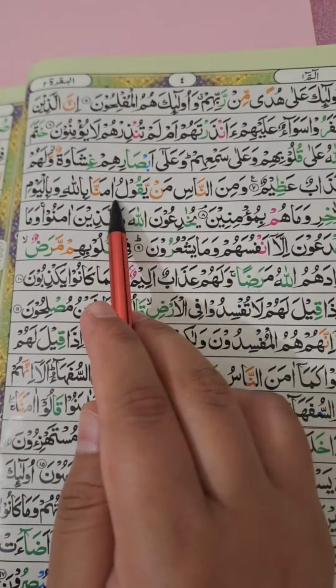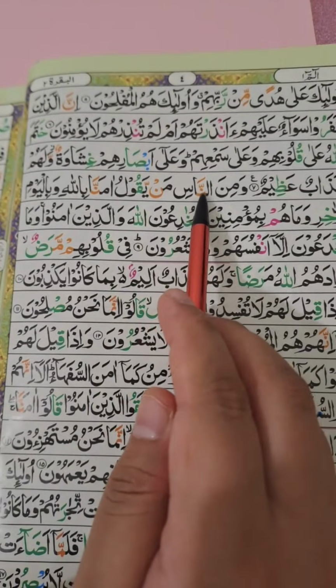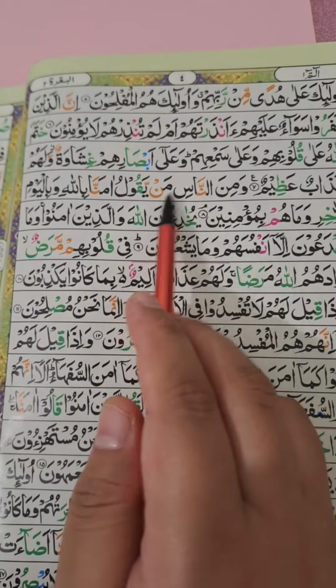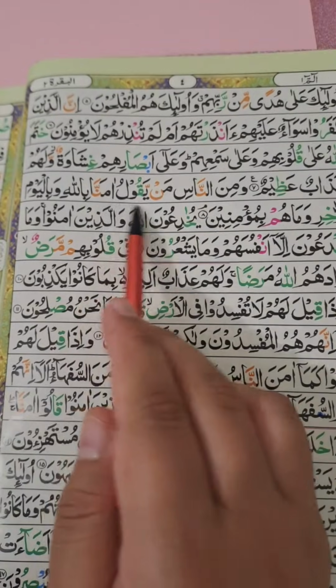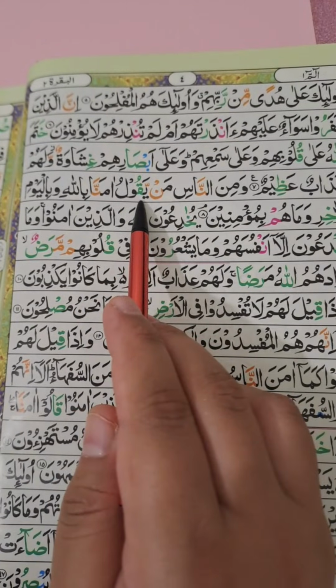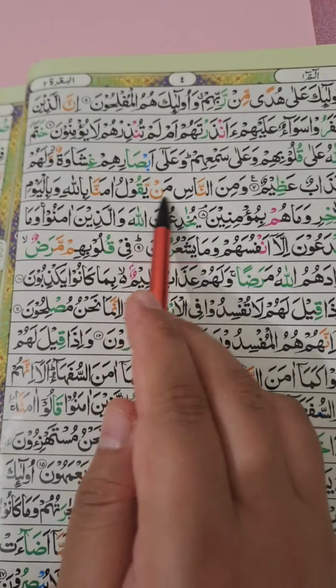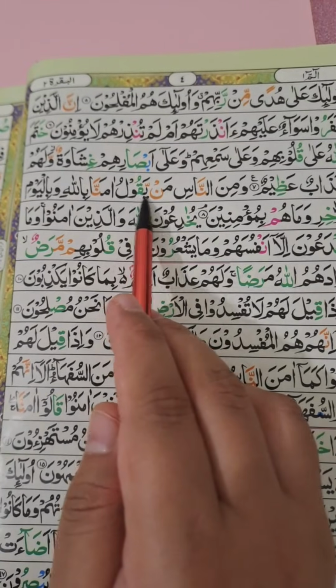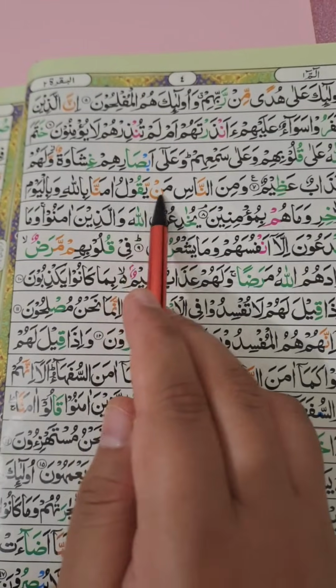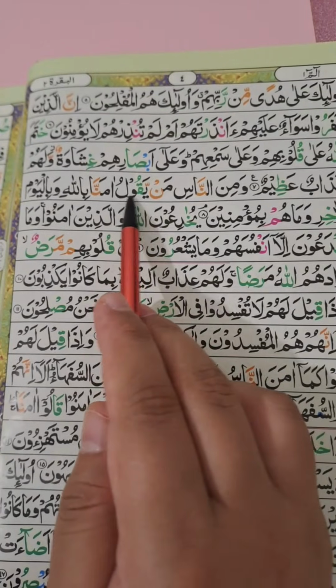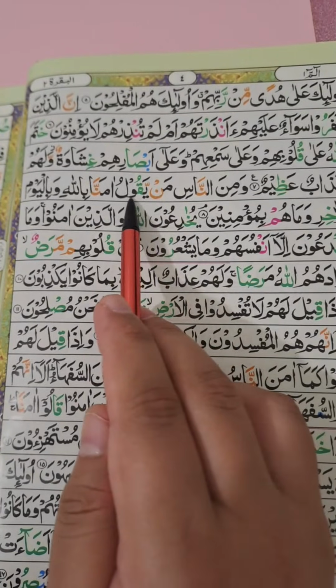Man yakulu. And if you want to know the rule here, it's idgham with gunna. Man yakulu. After noon sakin, ya is there. Ya is from the Yarmalun letters. So it will be idgham with gunna. Man yaqulu. Qaf is heavy. Man yaqulu.